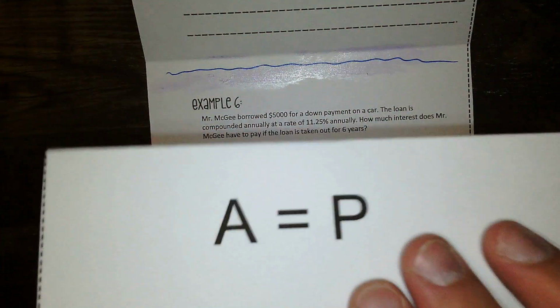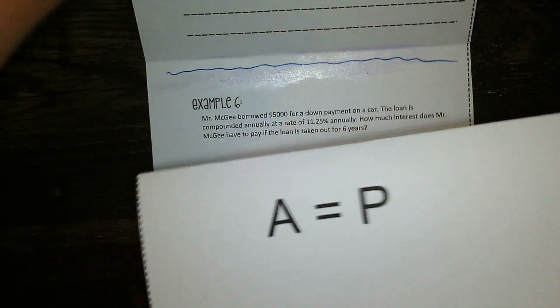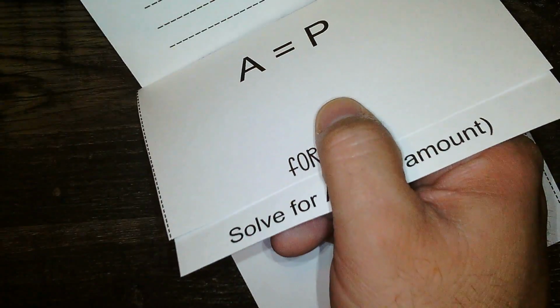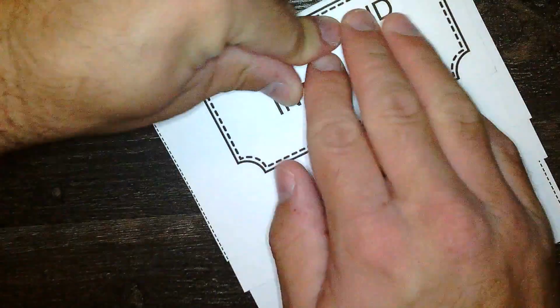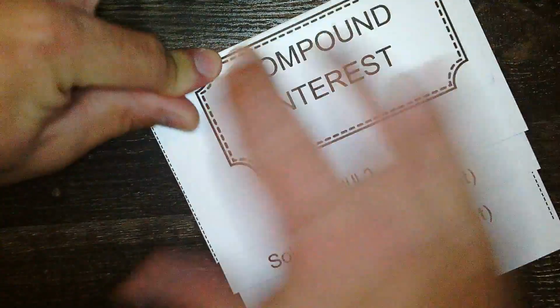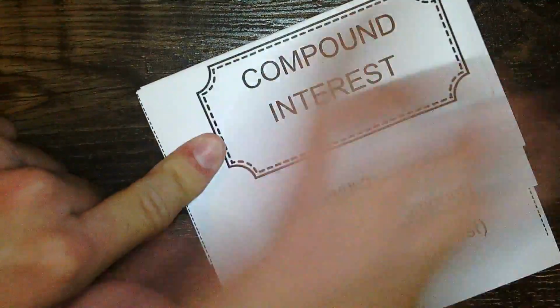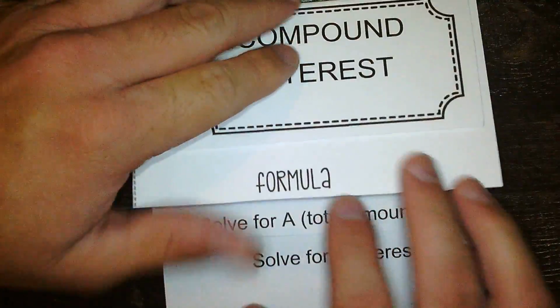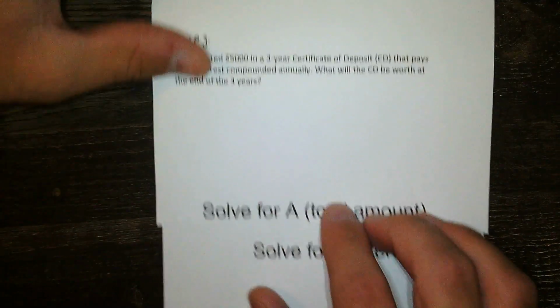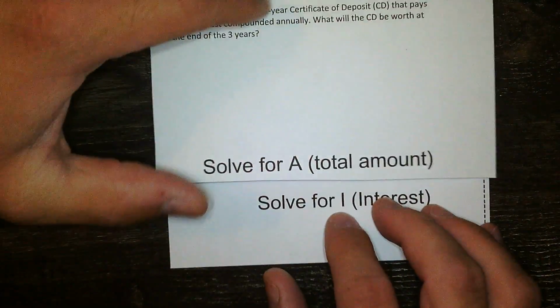Then I'm going to take my other foldable that I have in half, the one that says formula on it. I'm going to have it folded. I want the A equals P. And I'm going to slide it right into that crease right there, and then fold it over and make sure it's secure. Okay, once I've done that, now I should be able to see interest, I see formula, and I see example 1, 2, and 3 on the solve for A.